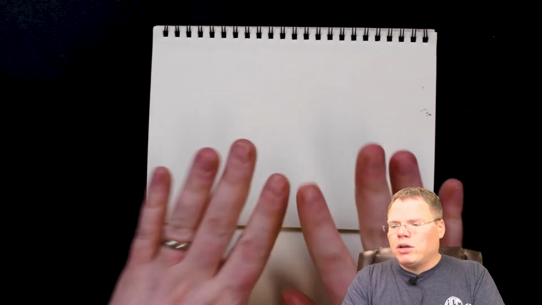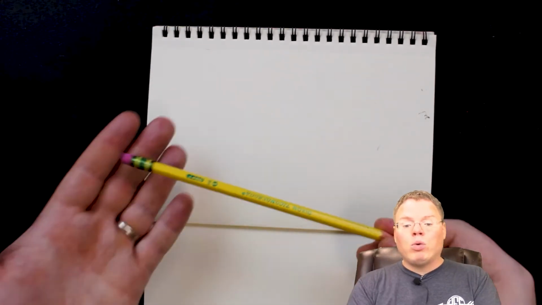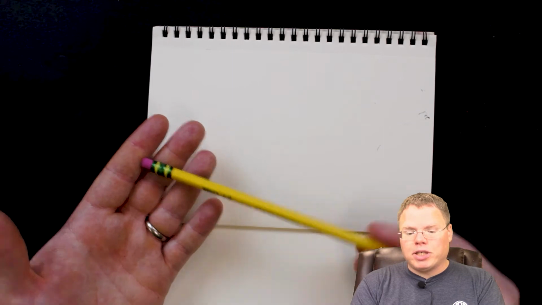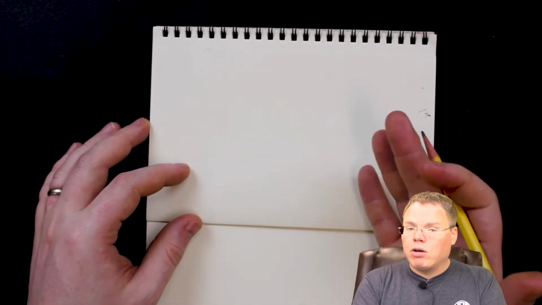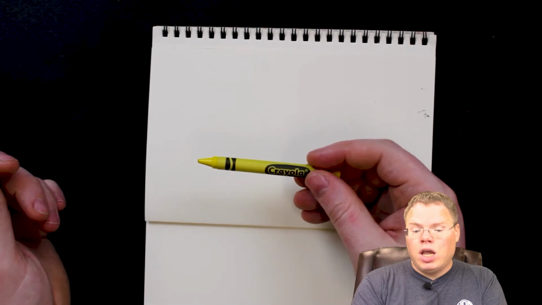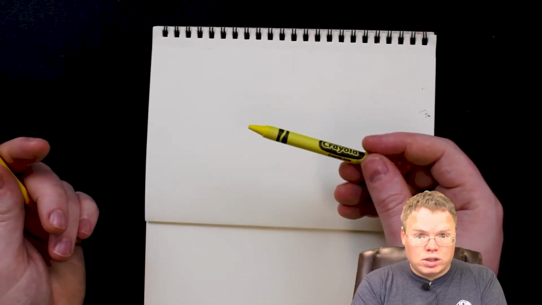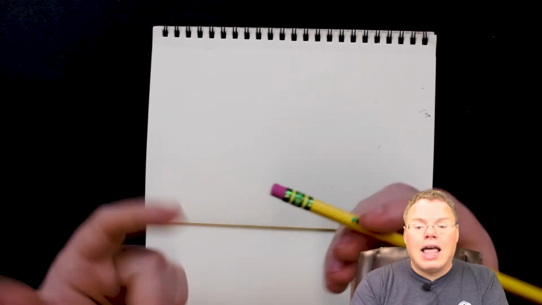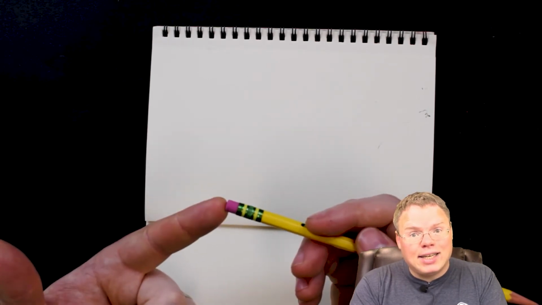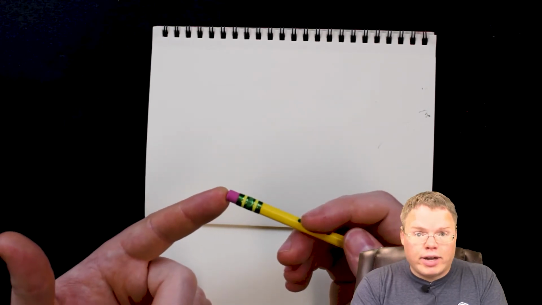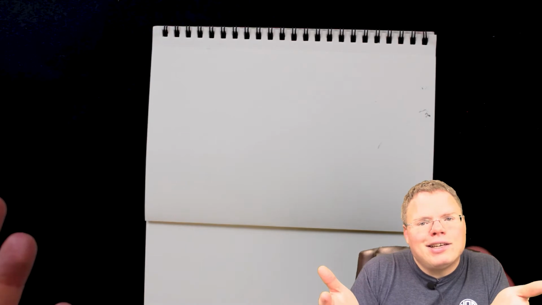Also, in the interest of saving some time, I will not be using a pencil on this picture. I'm not going to draw it first and then go back to color it. I'm just going to jump right in with my colors, so I only have to draw it once. That also means I'm not going to be erasing anything, because you can't erase crayons. And that saves some time too.